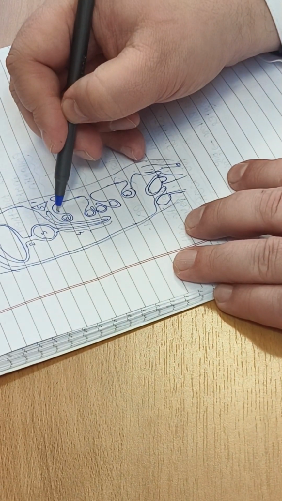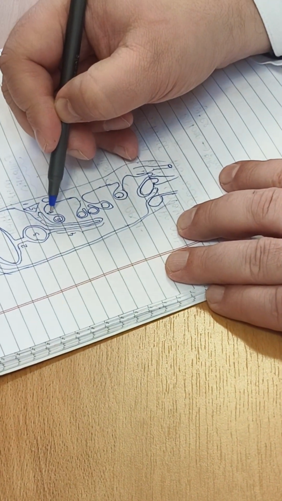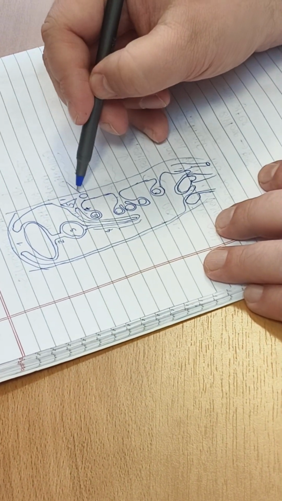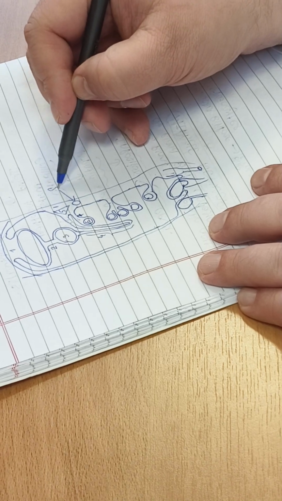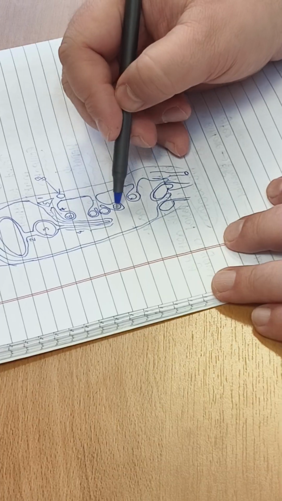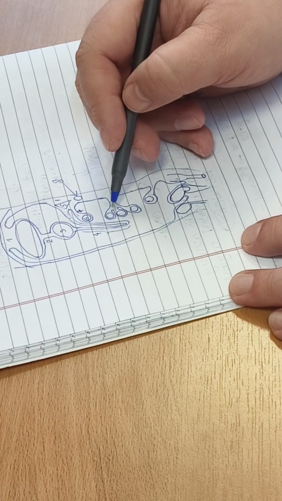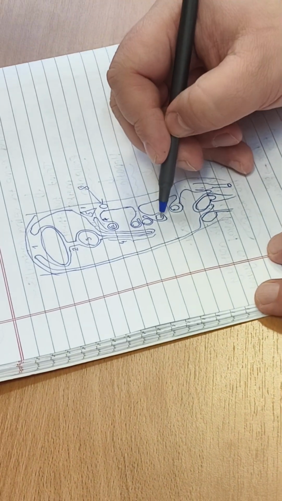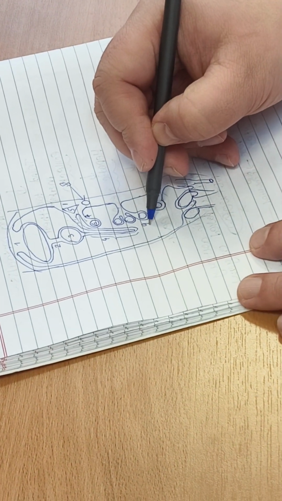And this is number 7, mesocolon transversum. This is number 8, duodenum. Number 9, ileum and jejunum. And together that is the mesenteric part of the small intestine.